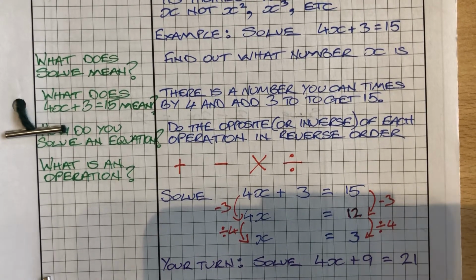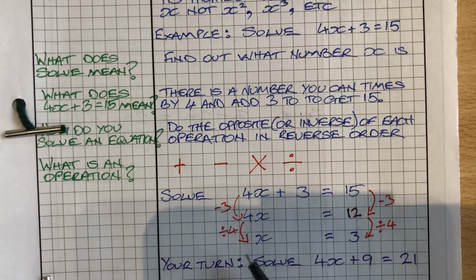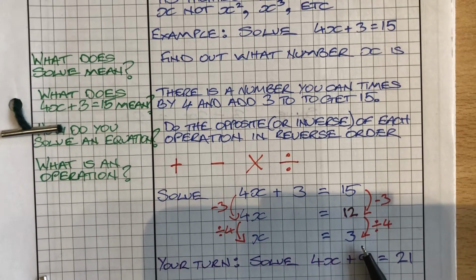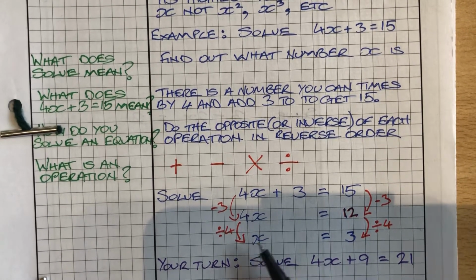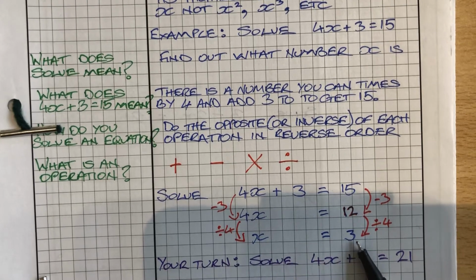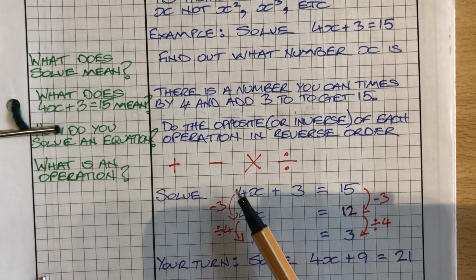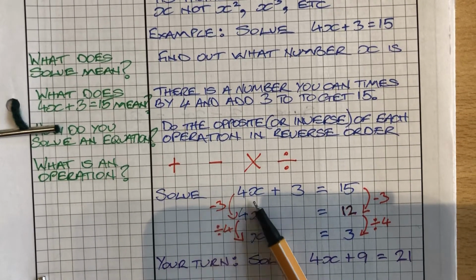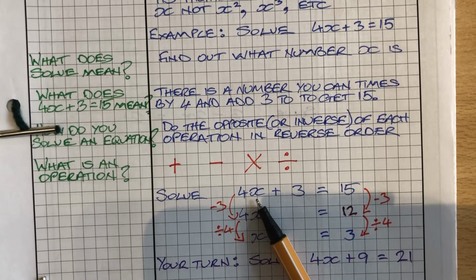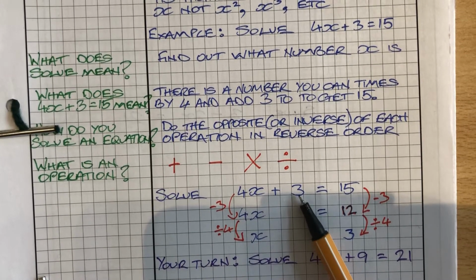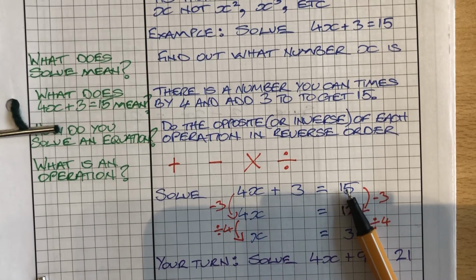All right. Now, what I like to do is to check that this is right, because x is no longer some mystery number, it's the number 3. So I can come back up to here and substitute in. This is now 4 times 3, which is 12, and add 3 does get me 15. So I know that's right.